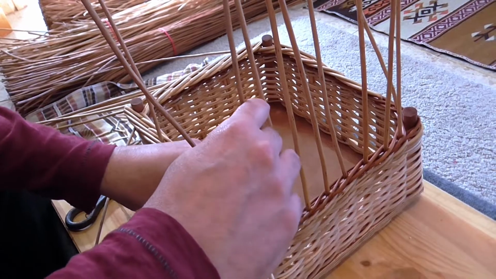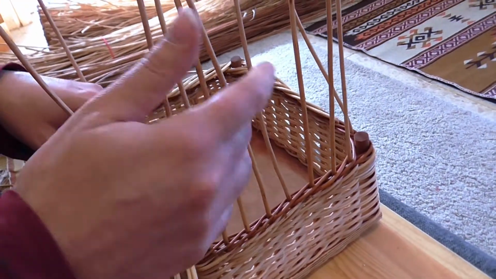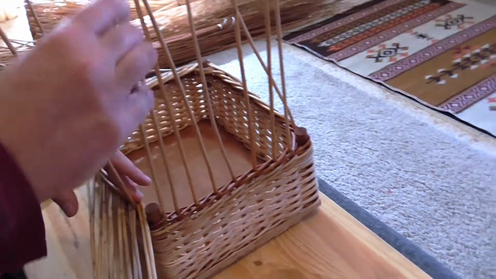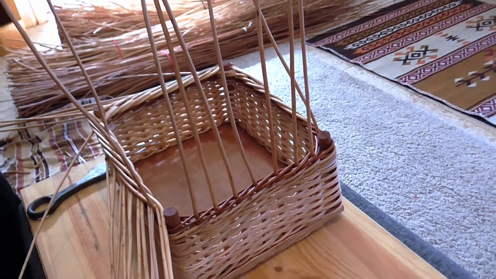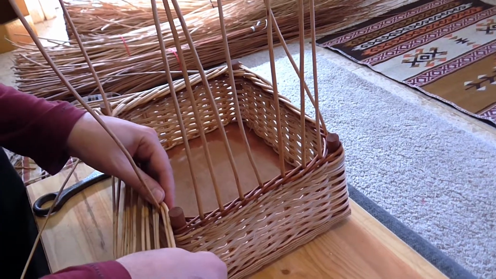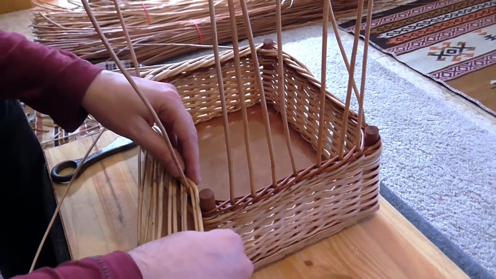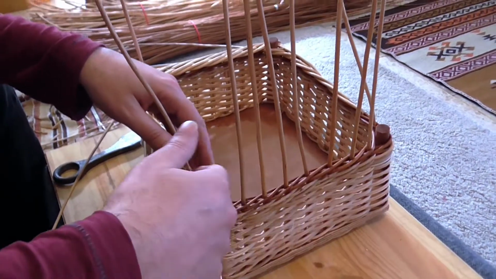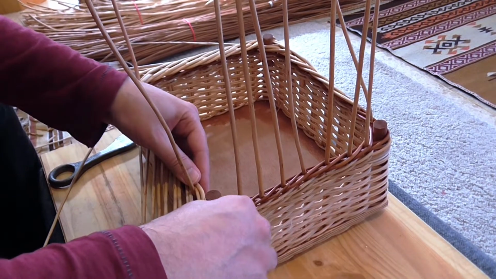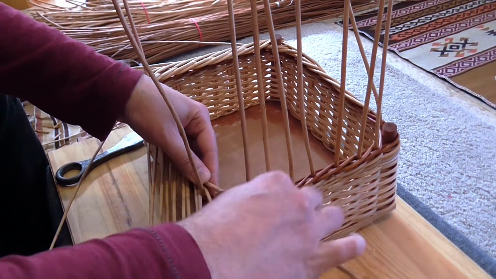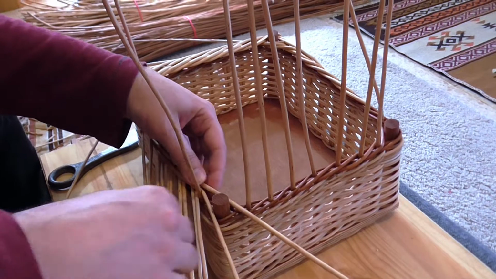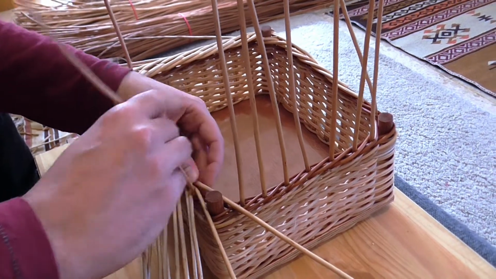So that's one option. Another thing that you can do, I don't know if it looks as good, but you can do it. Let's say if you don't have, for some reason, any more material, so you can go behind.